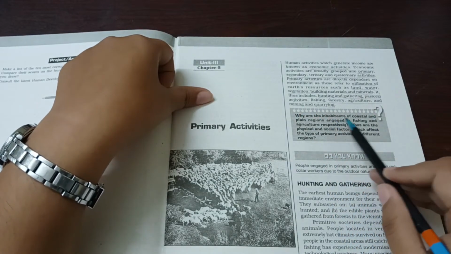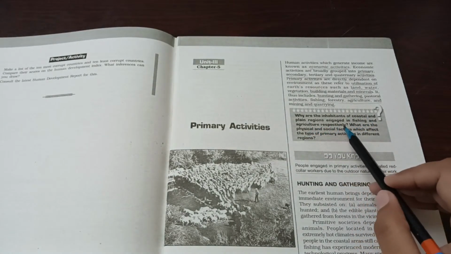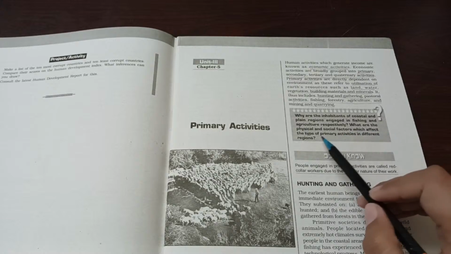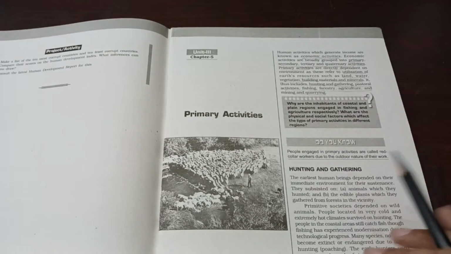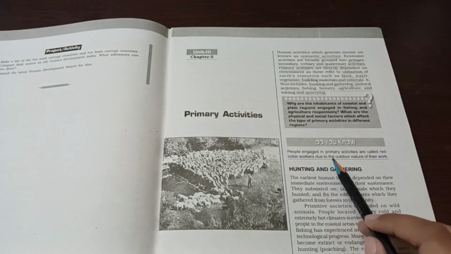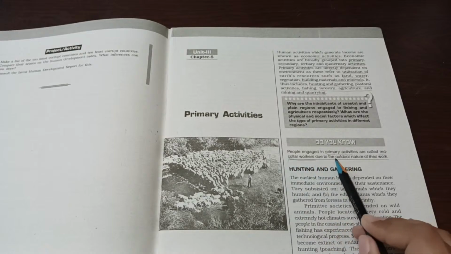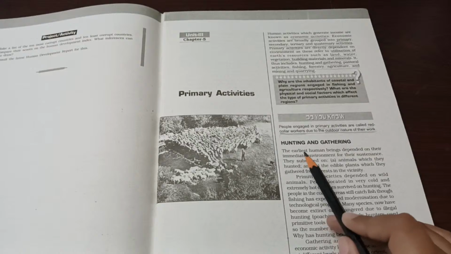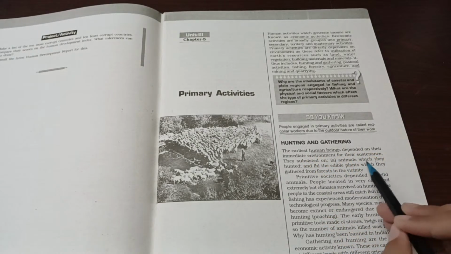Why are the inhabitants of coastal and plain regions engaged in fishing and agriculture respectively? What are the physical and social factors which affect the type of primary activities in different regions? Do you know people engaged in primary activities are called red collar workers due to the outdoor nature of their work? Hunting and gathering. The earliest human beings depended on their immediate environment for their sustenance.